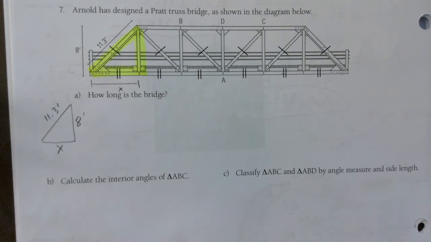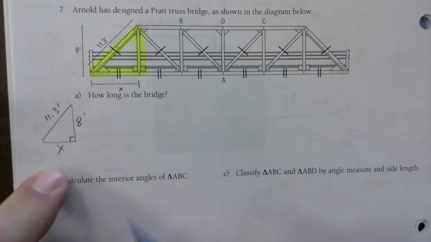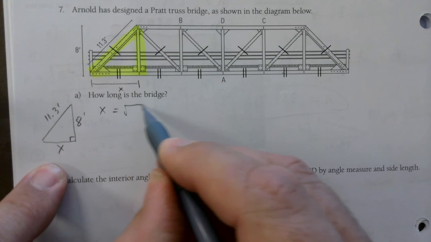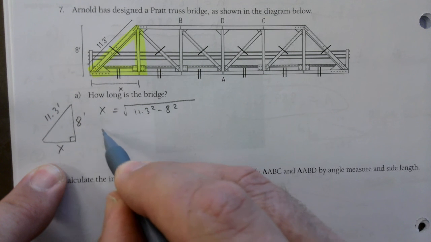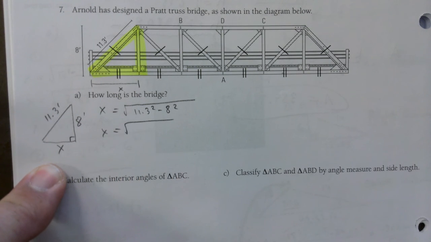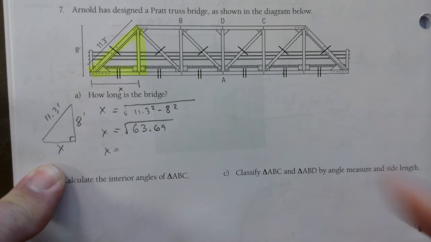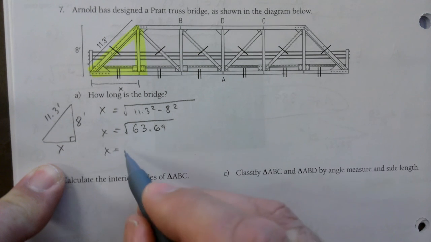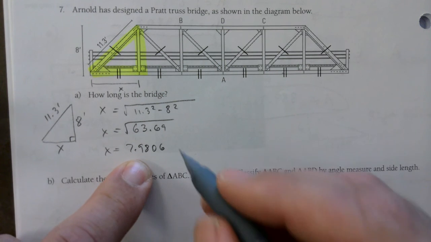Does that make sense? I'm just going to find this chunk, and I can use good old friend Pythagoras. x is the square root of 11.3 squared minus 8 squared, which is the square root of 63.69. When I square root it, I get 7.9806. I'm not going to round just yet.